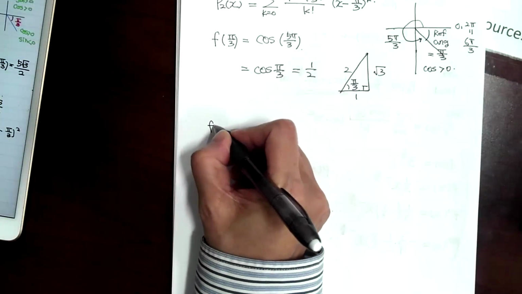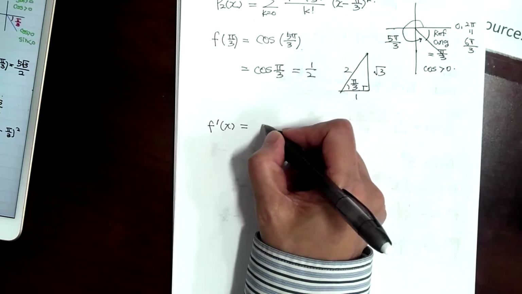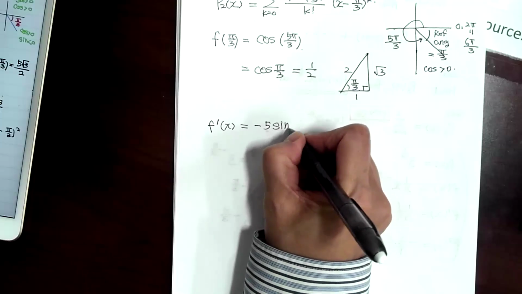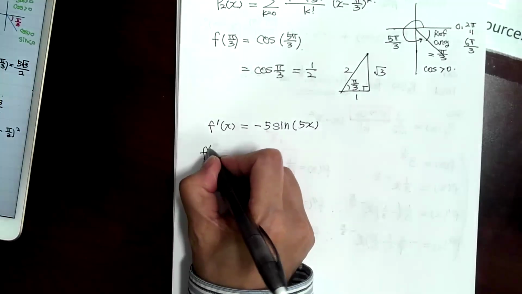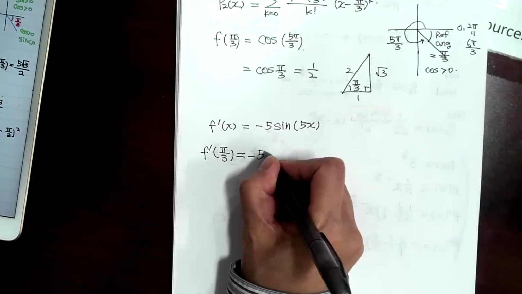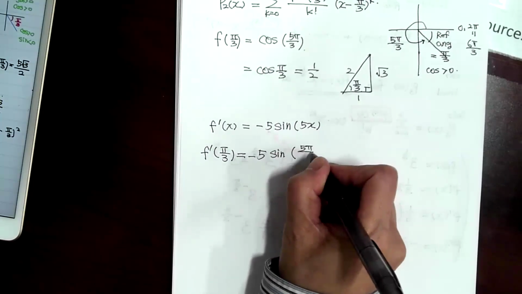And what is f prime of x? That is minus 5 times sine of 5x. Then f prime of pi over 3 equals minus 5 times sine of 5 pi over 3.